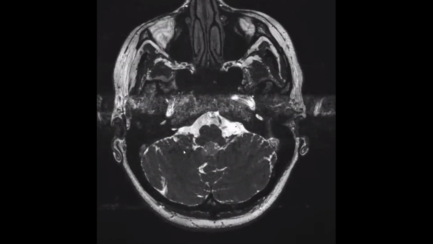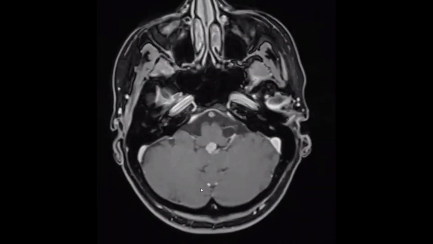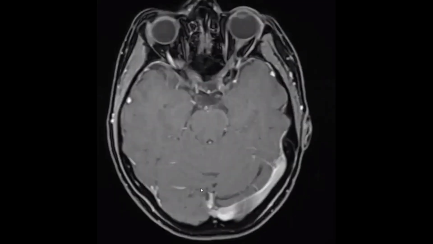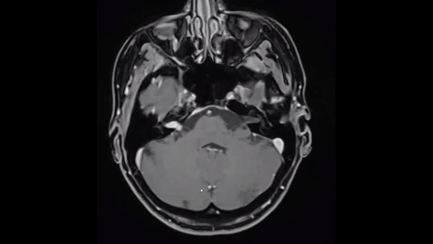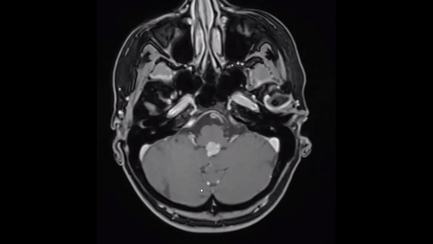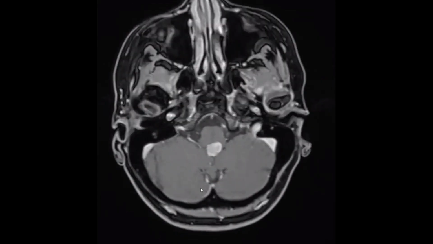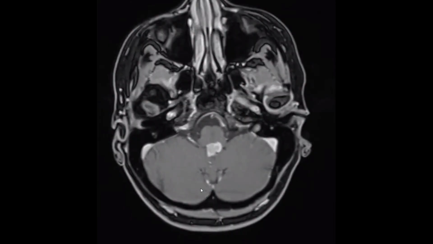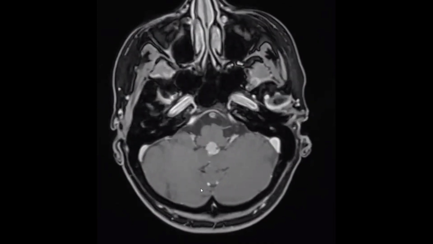Is the fourth ventricle clear? Yes, there is an intermediate signal. It's difficult, but I think there is something abnormal here. This looks like a vascular or hyperintense lesion, an avidly enhancing mass lesion in the inferior portion of the fourth ventricle.